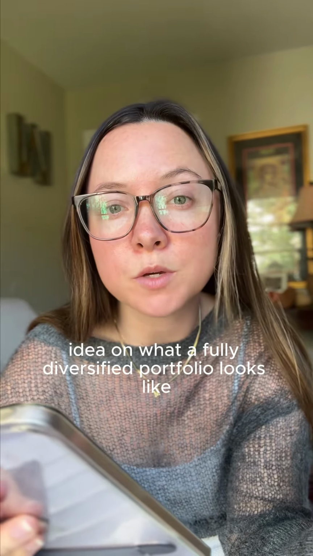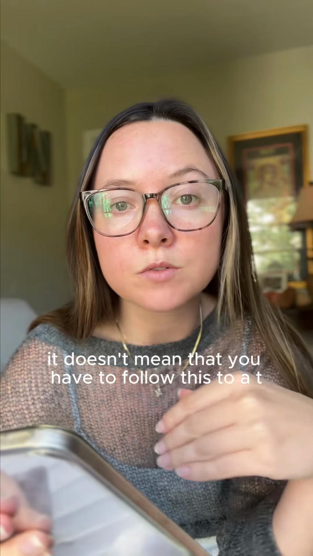This is also just to give you an idea on what a fully diversified portfolio looks like. It doesn't mean that you have to follow this to a T, but I think it's a good place to start to educate yourself.